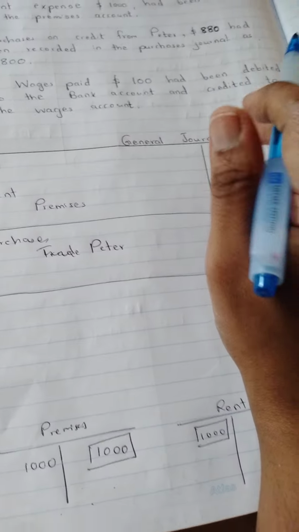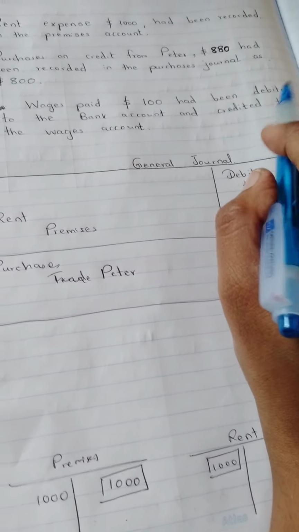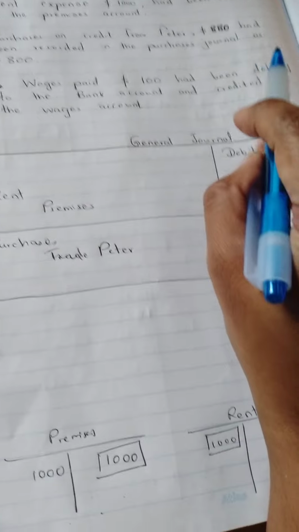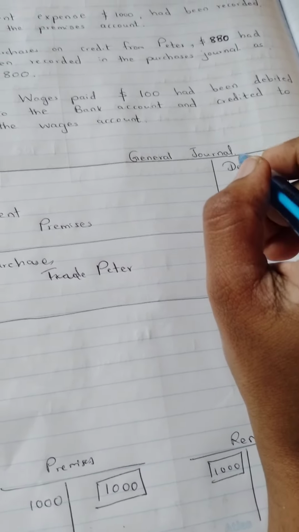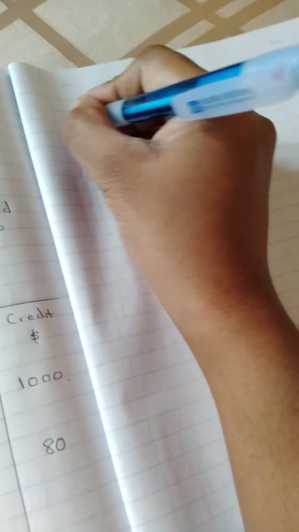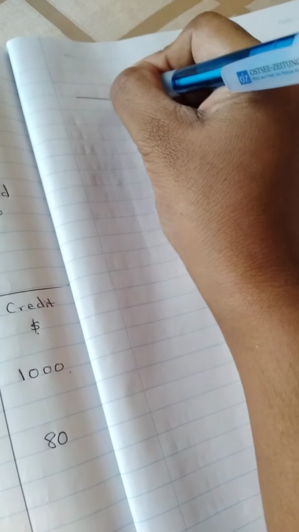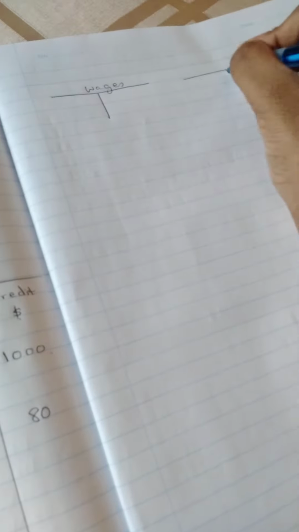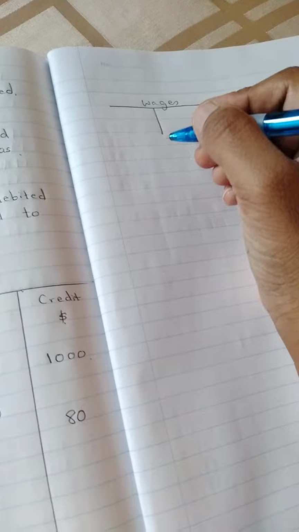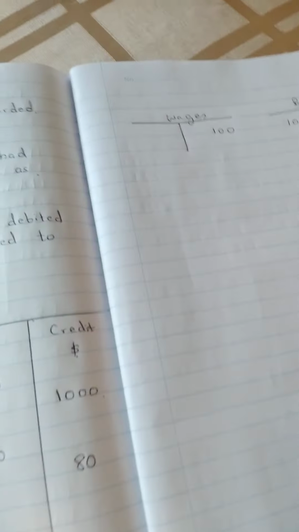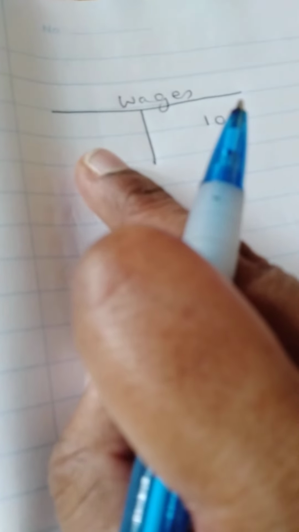This error too will not be revealed through the trial balance, because although there is an error, there is a debit and a credit entry for equal values. Now, if this is the wages account and if this is the bank account, what we have done is we have debited bank 100 and credited wages 100. But the wages account should not be credited, it should be debited.